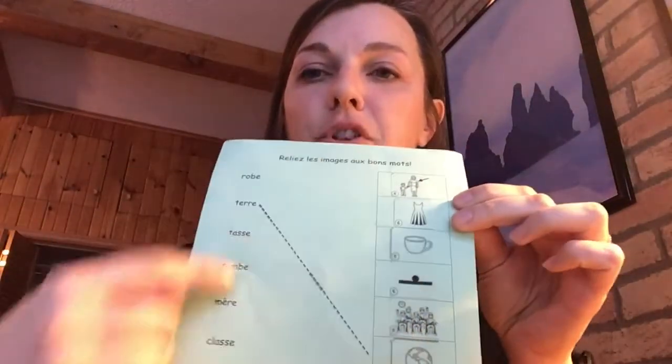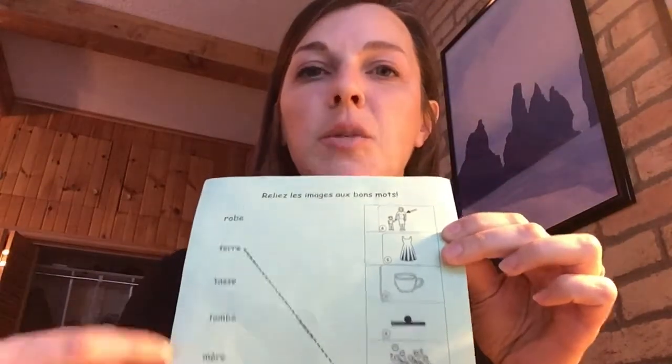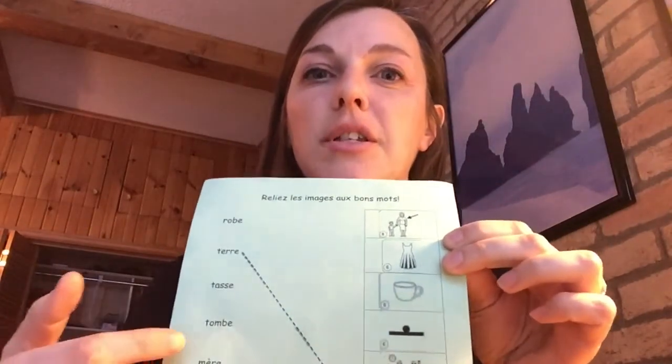So we have all the words that end in b and all of the words that end in s. And then in the file, I provided 3 different options for this 4th page, and I'll explain the 4th page in a minute and how it functions in my classroom.